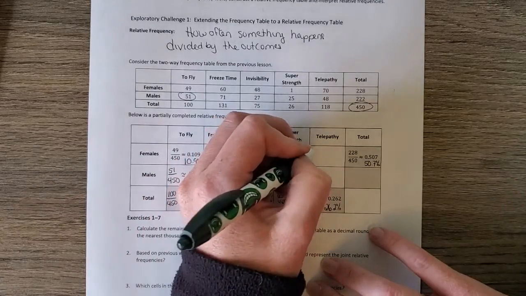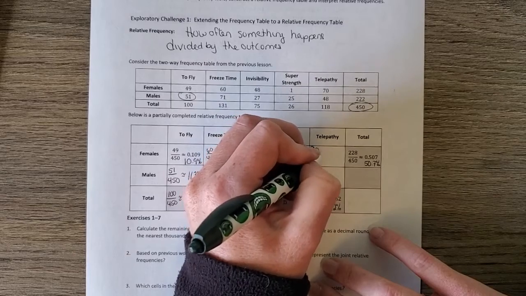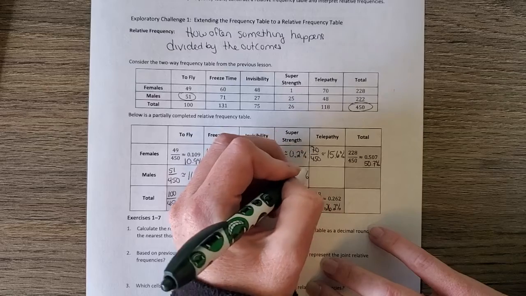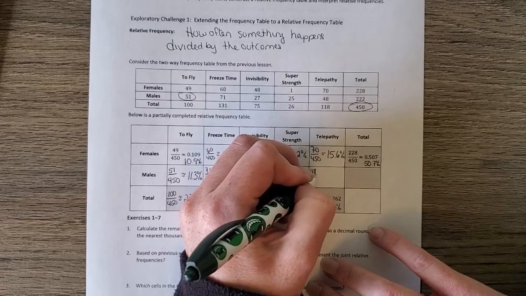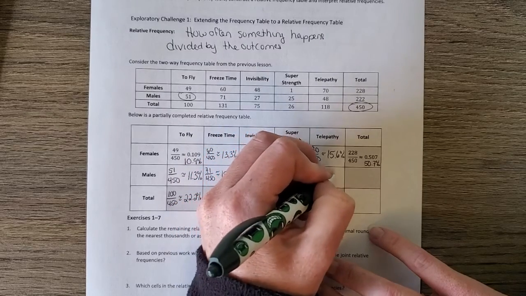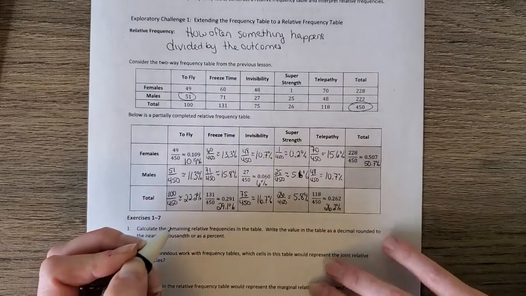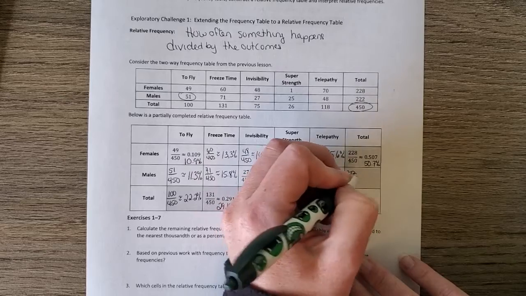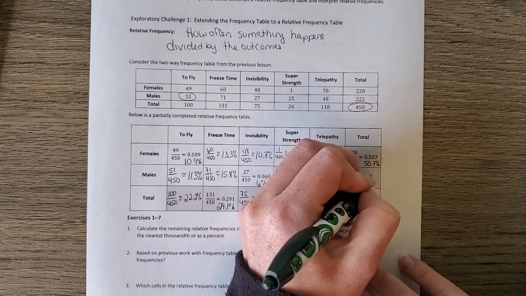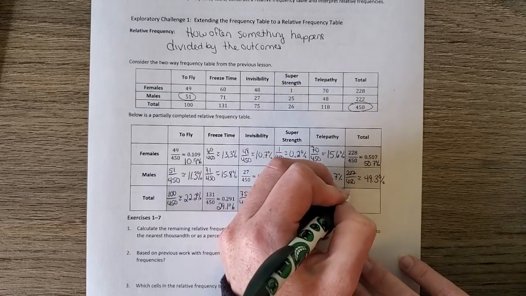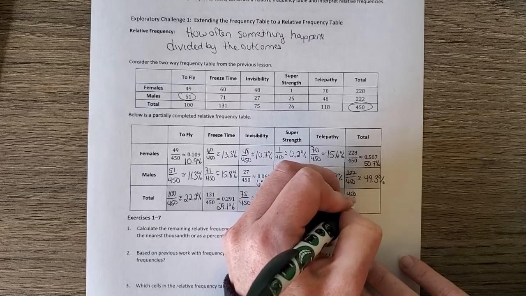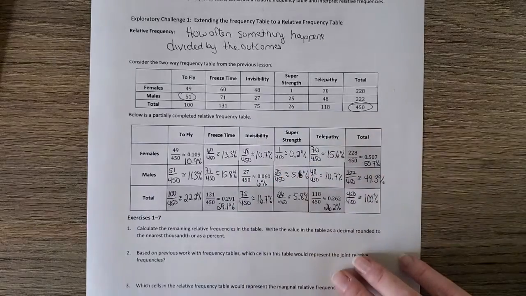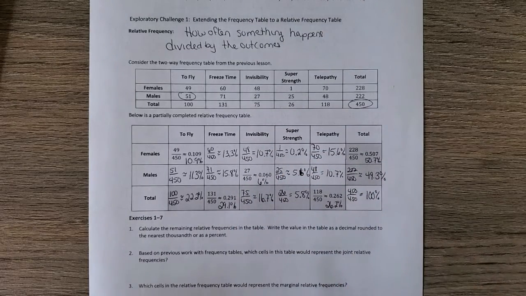And telepathy, we have 70 out of 450, which is 15.6%. And then we have 48 out of 450, which is approximately 10.7%. And then this is 222 out of 450, which is 49.3%, and 450 out of 450, which is equal to 100%. So that's how we do relative frequency.